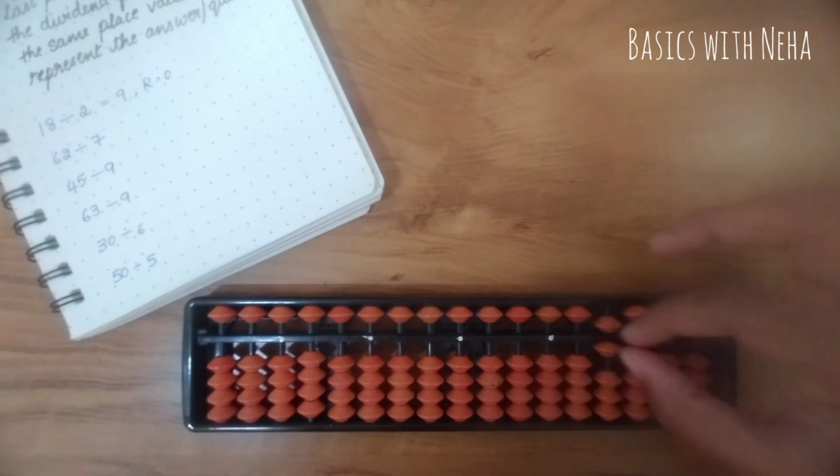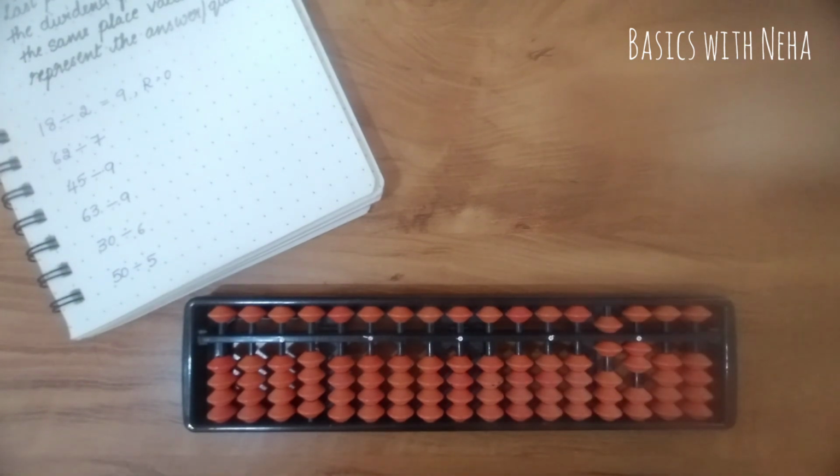Anyway, the next question is 62 divided by 7. Take the dividend on the tool, 62. Now you have to divide this number by 7. First check, 7 is a single digit number, so take a single rod. This number, just check if it is larger than or smaller than 7. This is smaller. So when it is smaller, take both the rods. When you take both the rods, the number is 62.